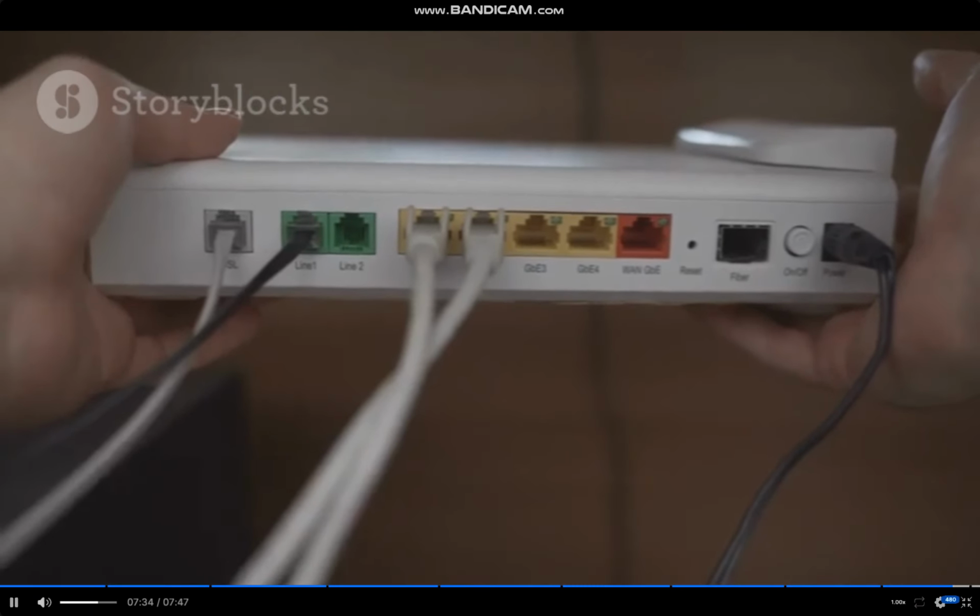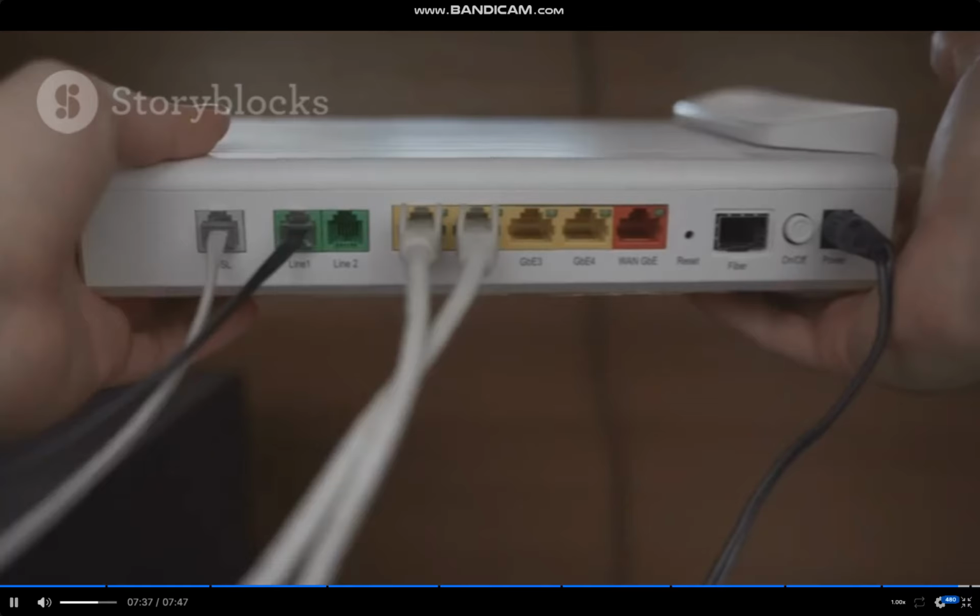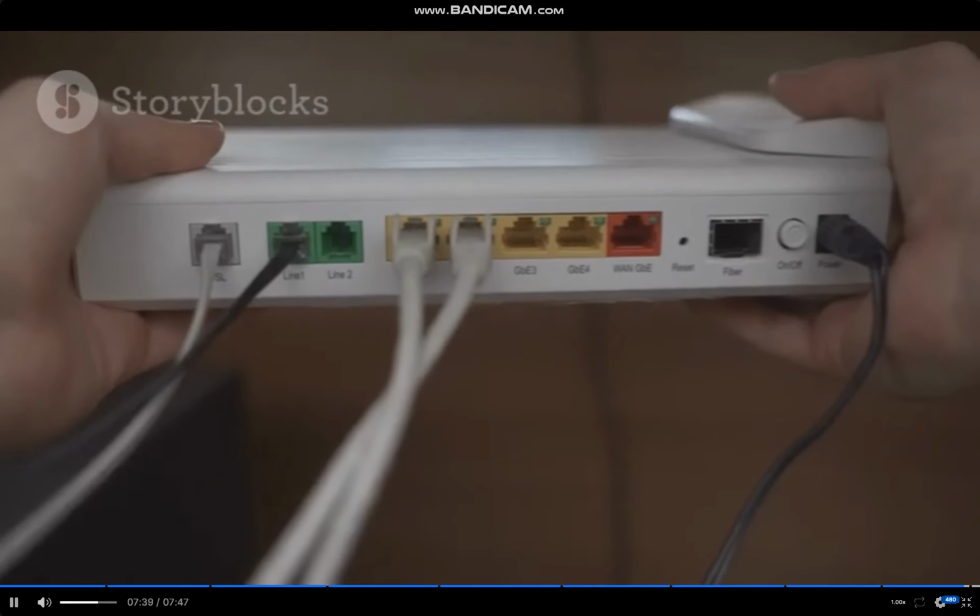So next time you're enjoying a lag-free gaming session or seamlessly streaming your favorite show, remember to thank Ethernet, the silent champion.